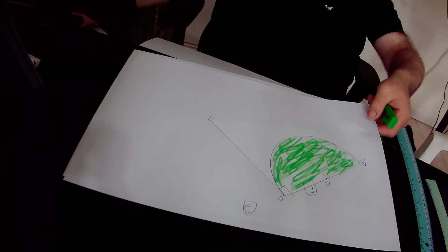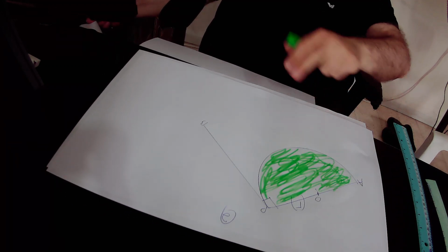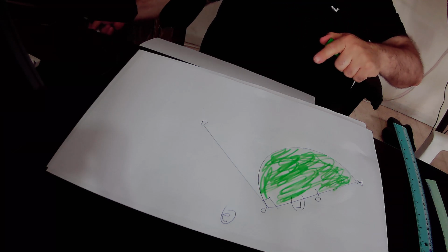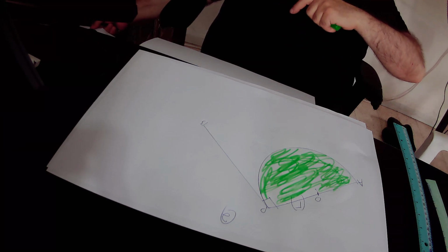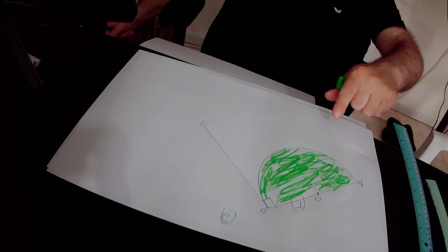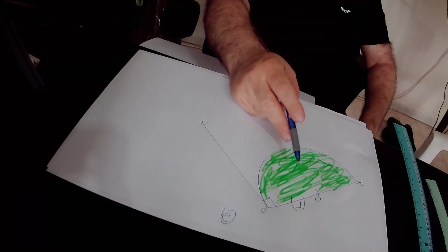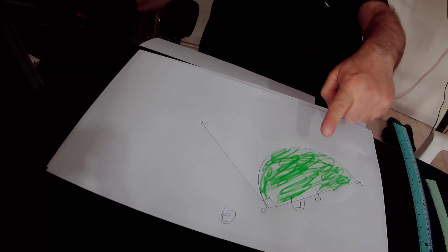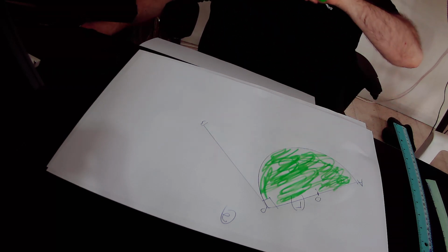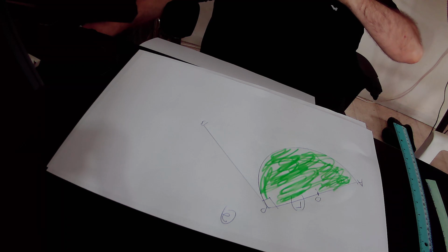So actually, this is the green semicircle that I copied from the original drawing. Point O is the center of this semicircle, therefore PO is the radius of the semicircle. This is equal to r according to our definition.